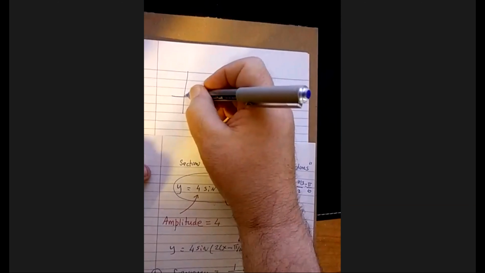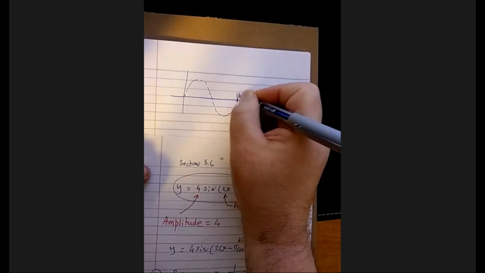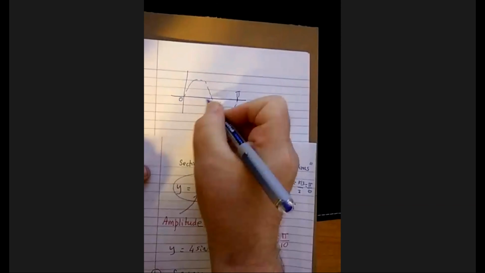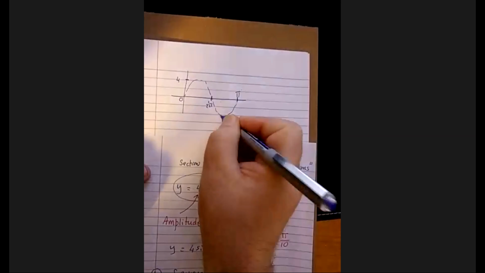Well, it's a sine function. And so it would start life off as going up and going down, and it would do that. Its period is pi, so that would make this thing pi. It'd also make this 0, this would be a 1/2 pi, and so on. Since its amplitude is 4, I would know that would go 4 and that would go -4.